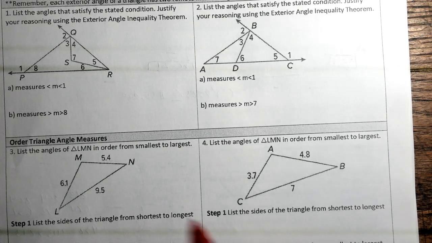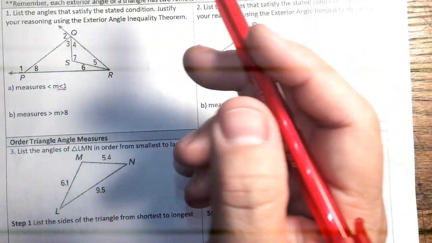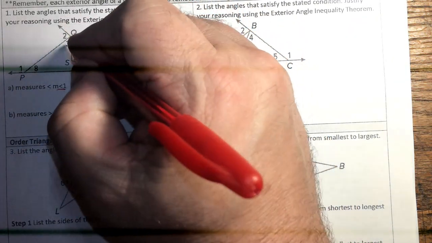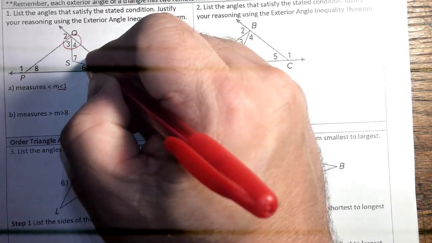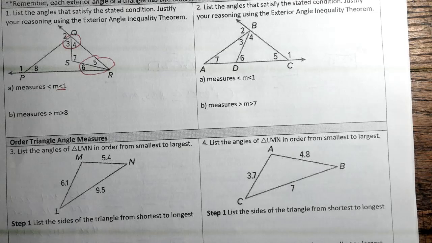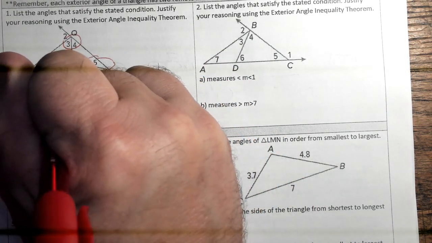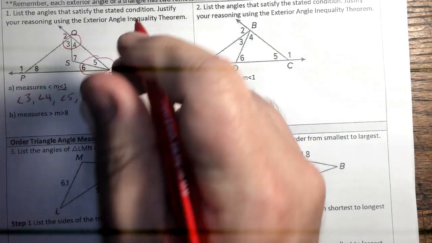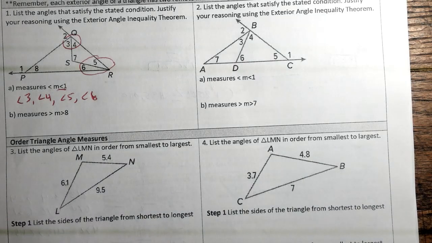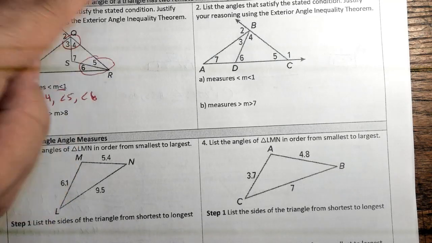So A here says less than the measure of angle 1. So angle 1 is going to equal the two remote angles. So that would be both of these and both of these. So these 4 angles, angle 3, angle 4, angle 5, and angle 6 are all going to be less than 1 because 1 equals these 2 angles, which would be actually these 4 altogether.